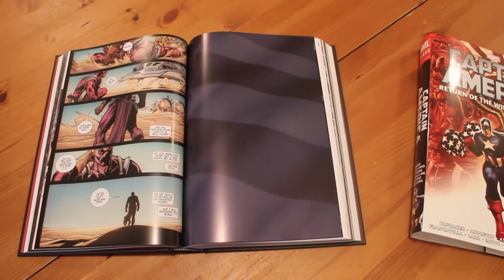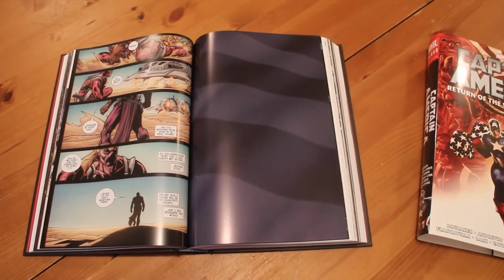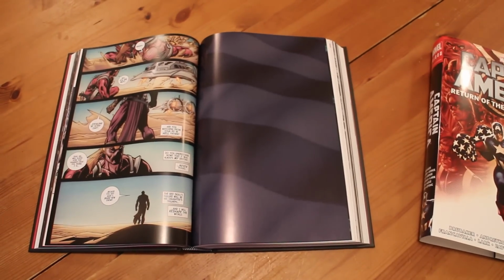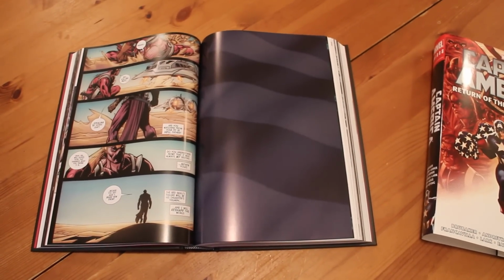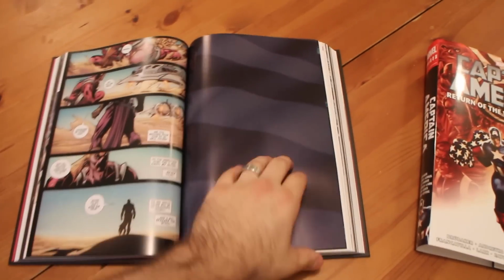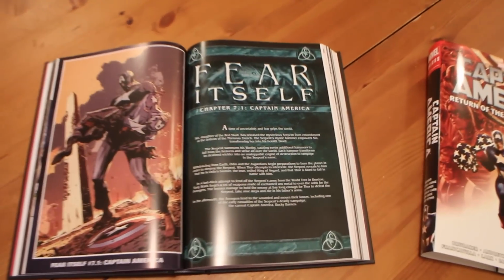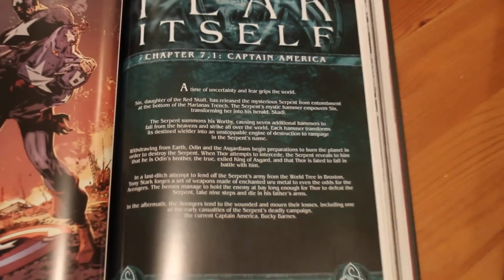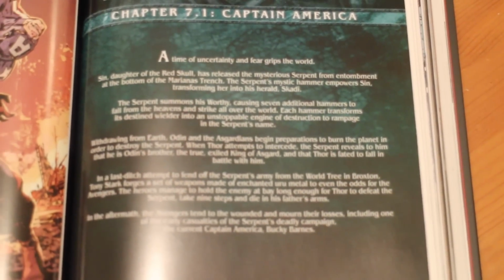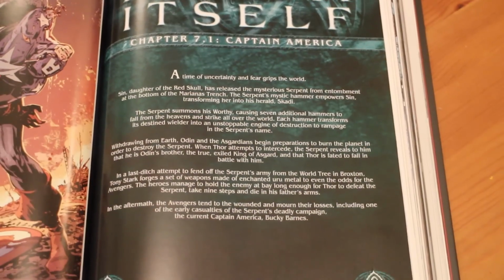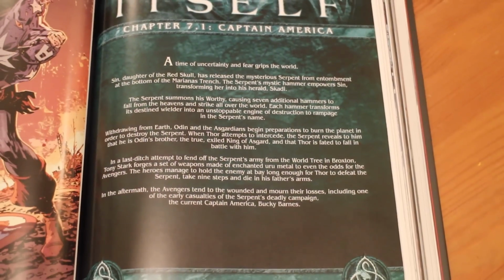There will be some spoilers on the next page, so if you do not want spoilers for what happens in this book, please skip forward or something. In the aftermath of Fear Itself, and there's a nice description of what happened here, so you guys can check that out, pause the video if you want to read that.